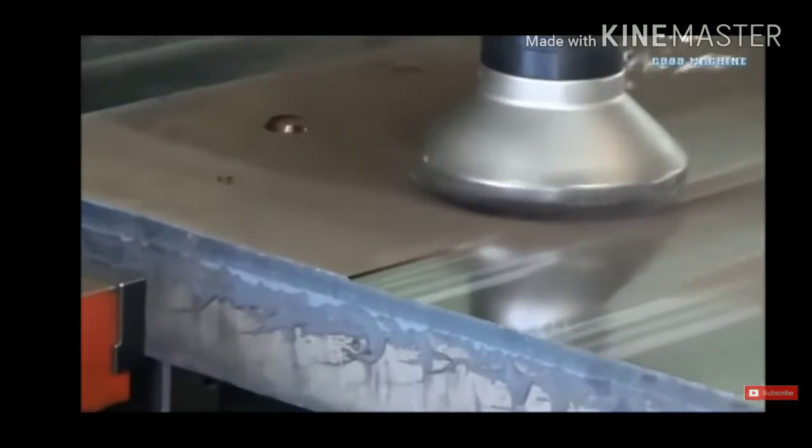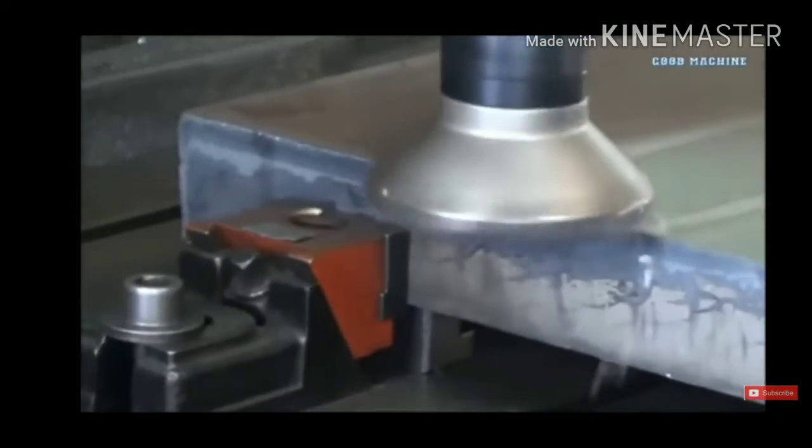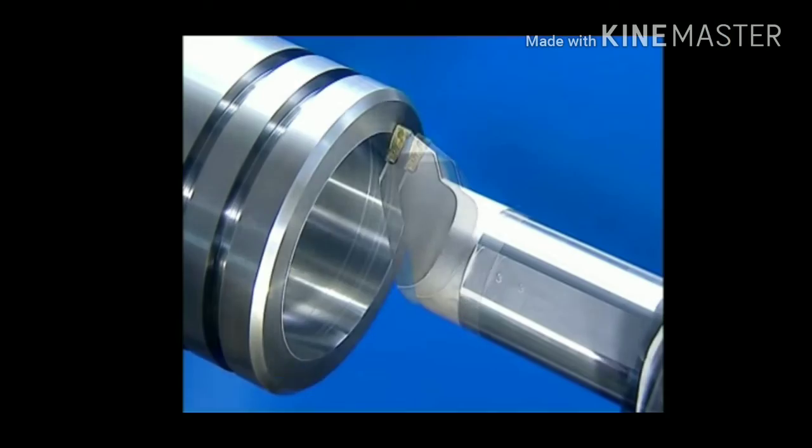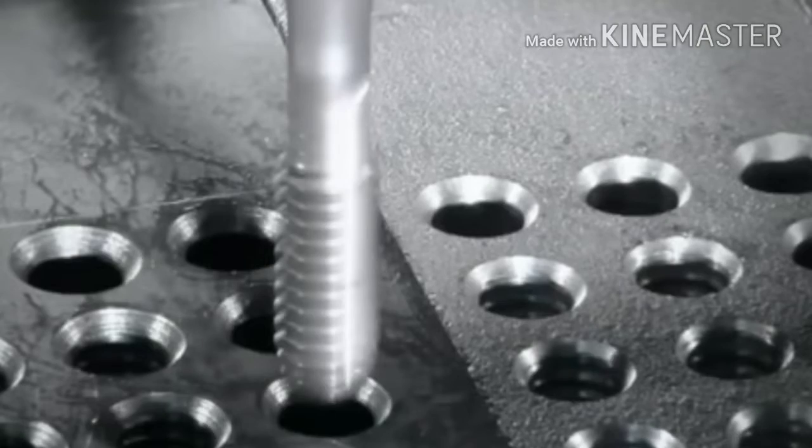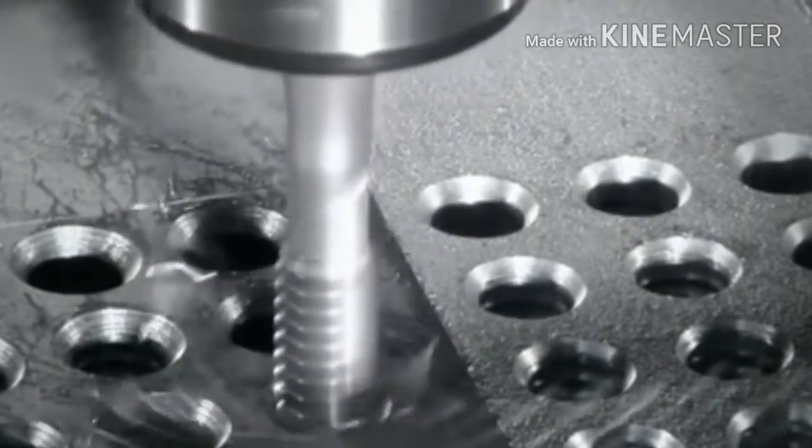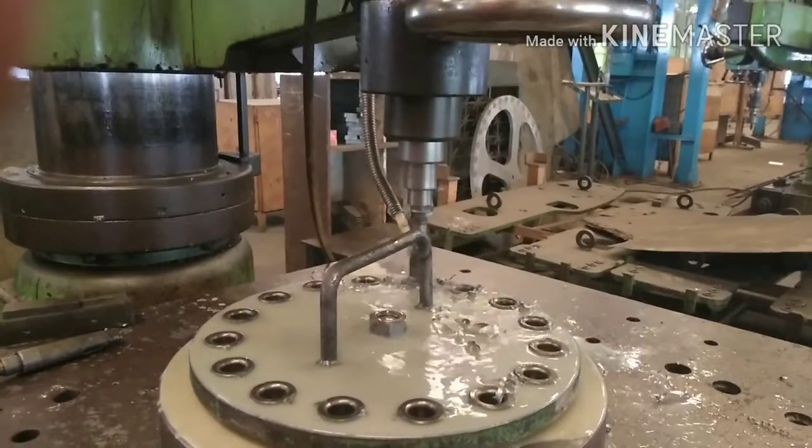Now, our last process is machining. Machining is a process in which material is removed to give a desired shape and accuracy. Some of the machining operations are milling, grinding, boring, drilling, tapping, etc. The machining can be performed manually or in a computerized way.